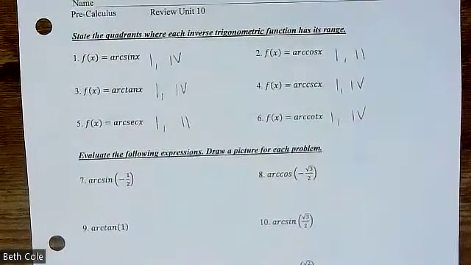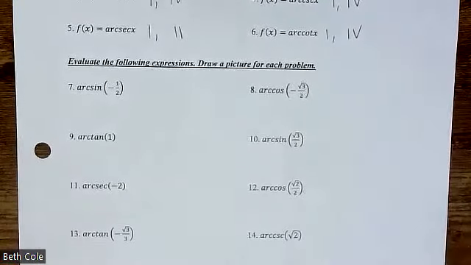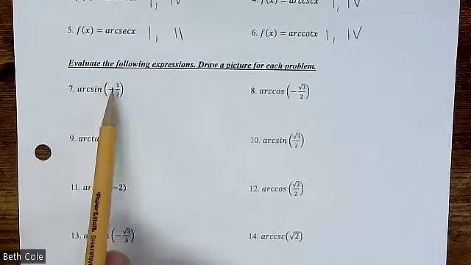Yeah, I made that worth points on the test. We spent a whole day just on that because you have to know that in order to do this next part, because if you don't know what quadrant to draw your triangle in, then you're out of luck for the entire problem. All right, so this one says arc sine, it's either in 1 or 4, and it's negative, so it'll be which one?